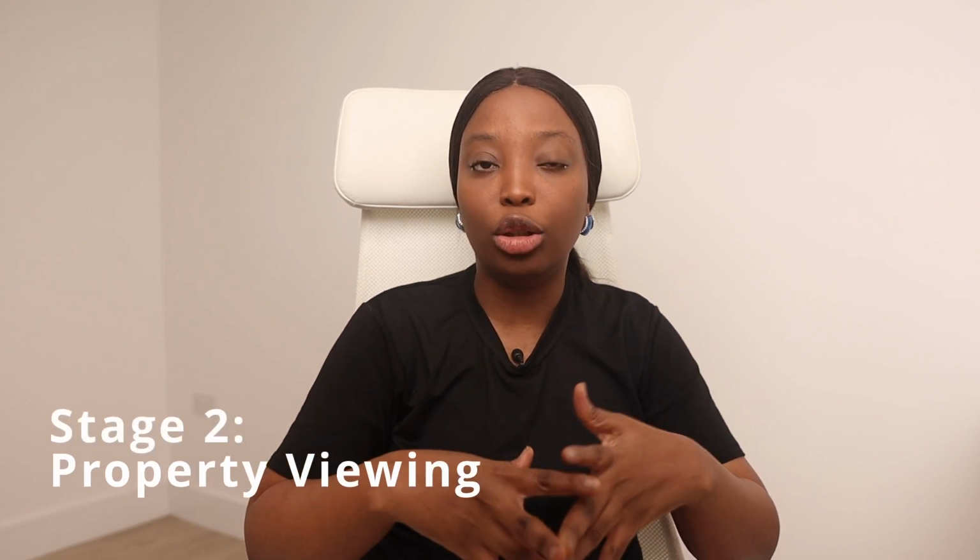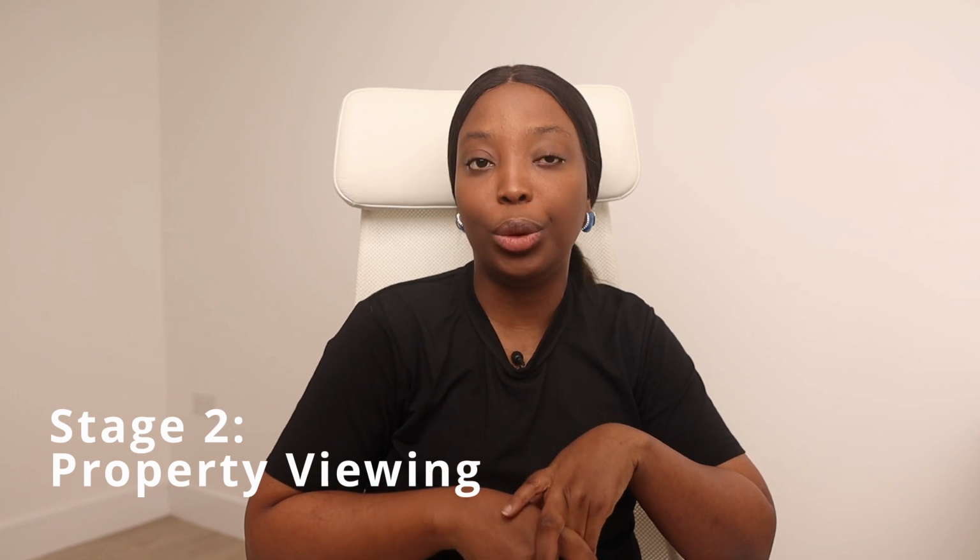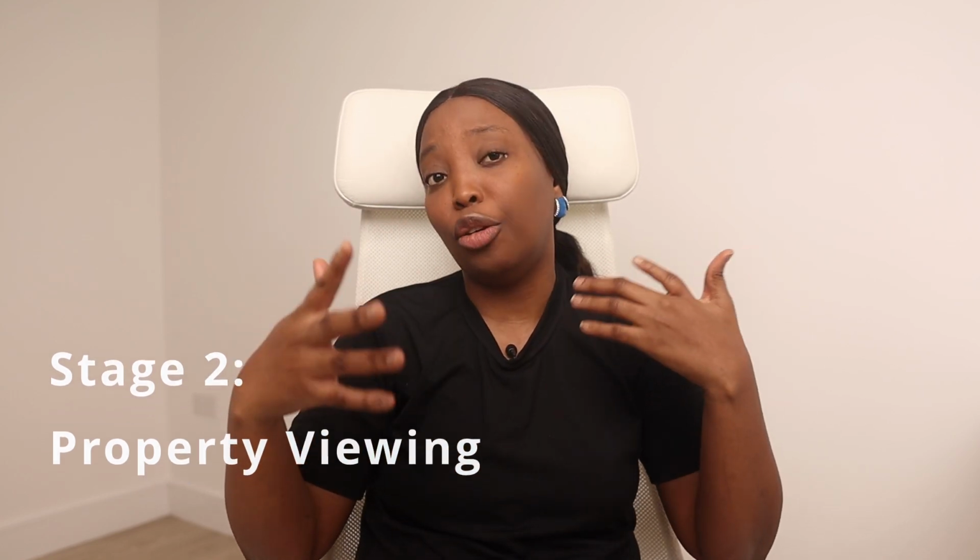Now, the second stage is viewing. During your viewing, you want to take note of the property's conditions, amenities, and any potential issues with the property. Also, prepare a list of questions to ask the landlord and letting agent during the viewing. Asking questions will give you a better understanding of the tenancy terms, the lease length, and any additional costs involved in renting the property.